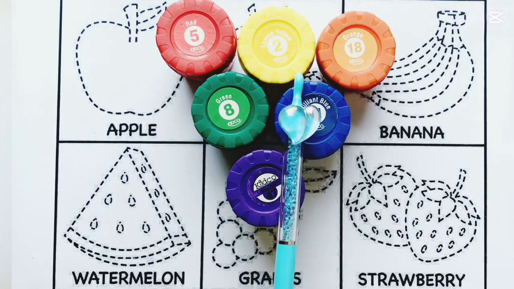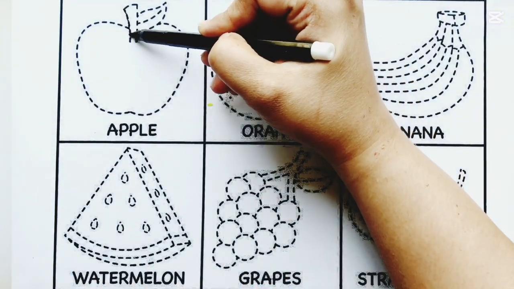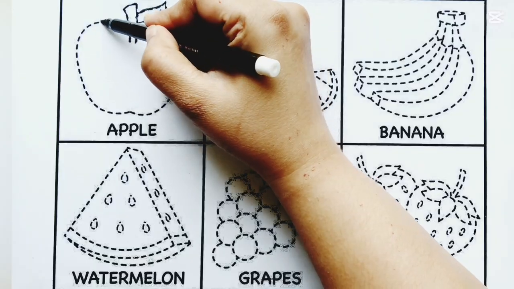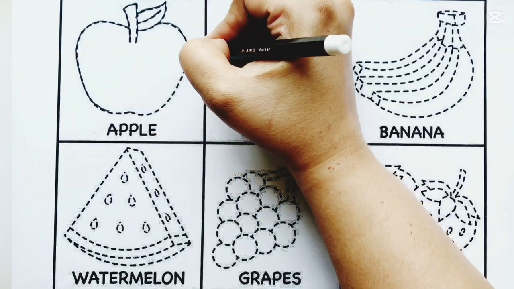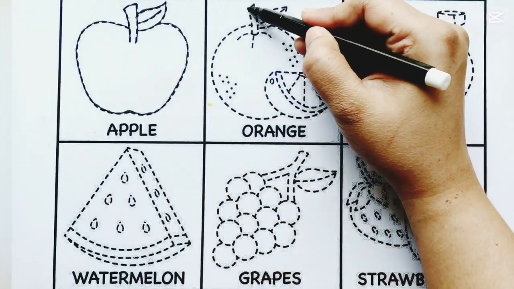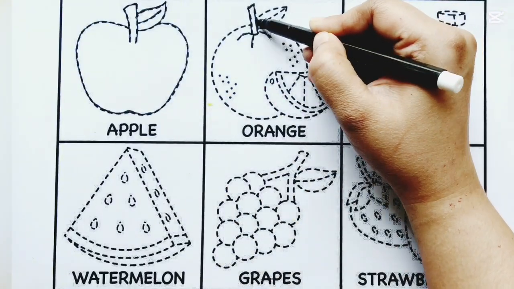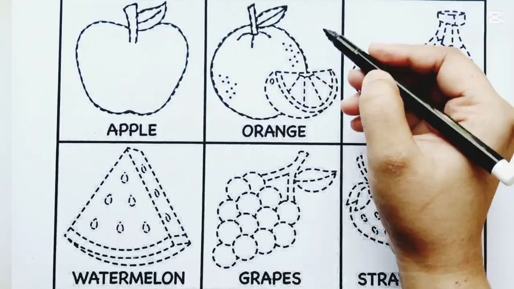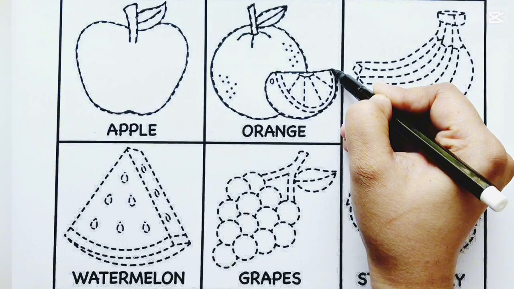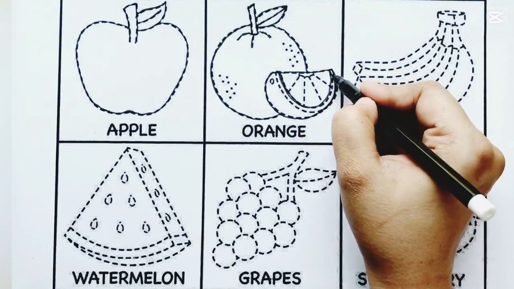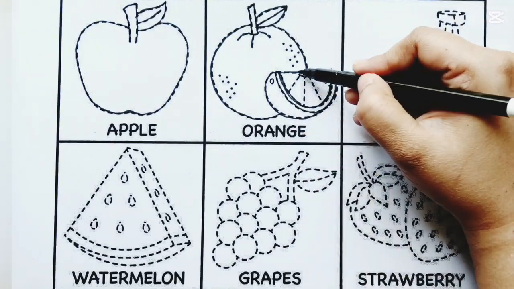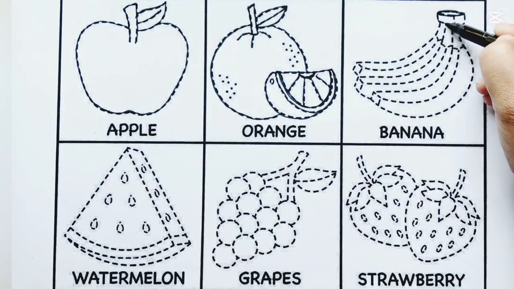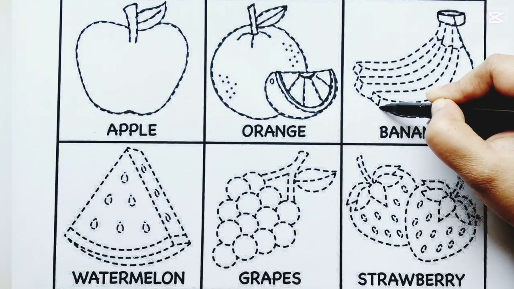I learned fruit names. Draw and paint. I draw apple. A for apple. This is an orange. O for orange. This is a banana. B for banana.